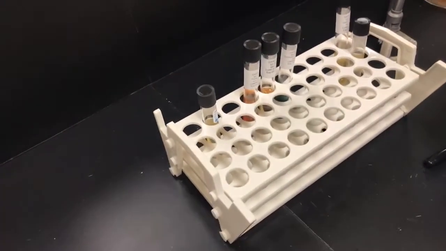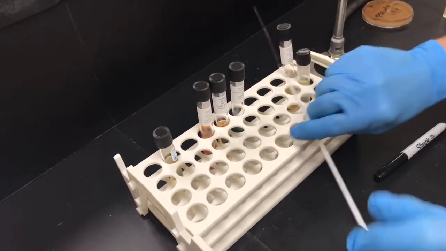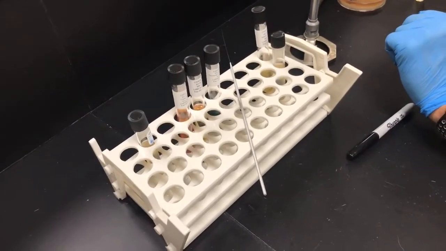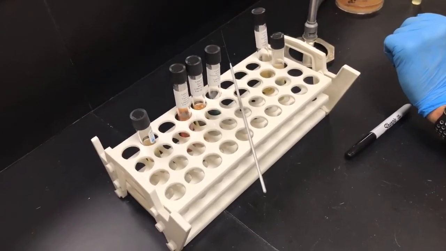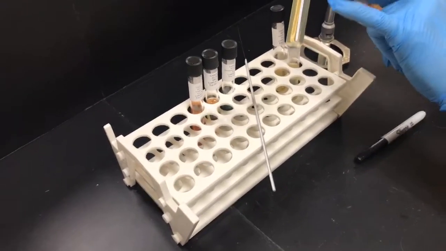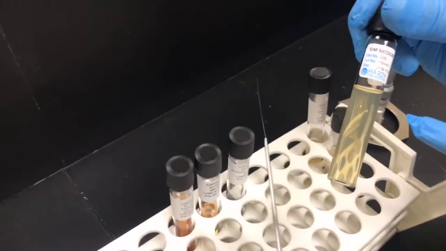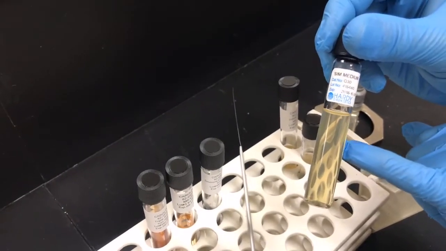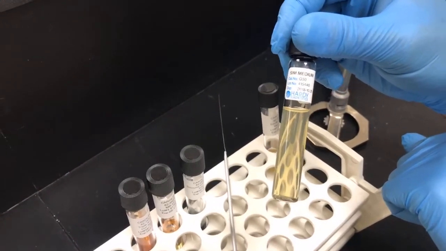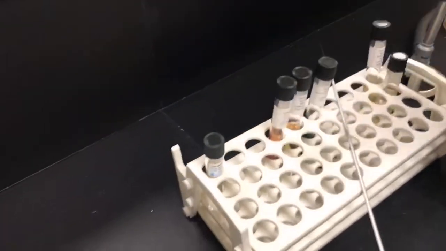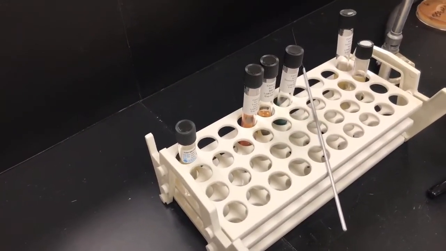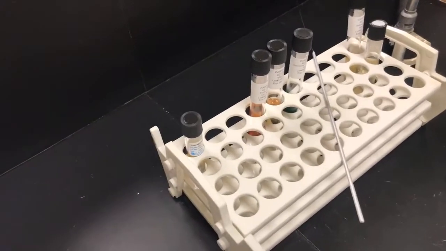The indole is going to come about because the SIM contains an amino acid, tryptophan, and some bacteria can metabolize tryptophan and produce indole as a byproduct. We're going to be able to demonstrate the presence of indole by adding something called Kovacs reagent to the culture after we've grown it. And if indole is present, it's going to react with that reagent and produce a red color. If not, you won't have a color change.